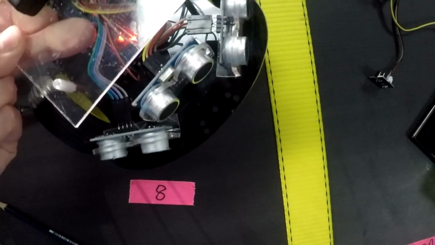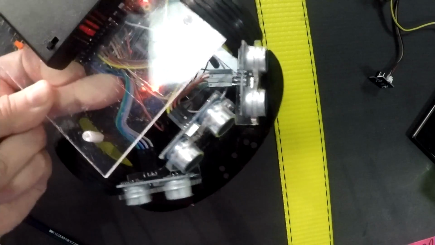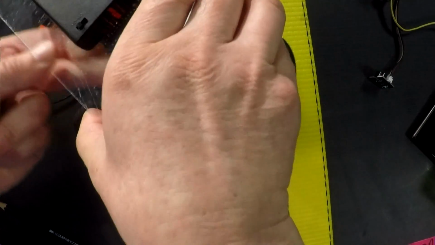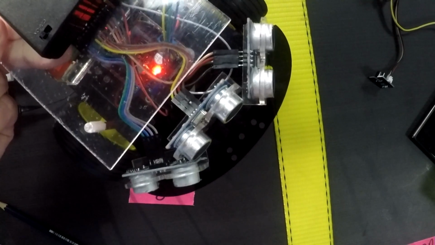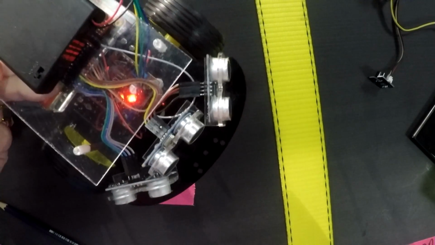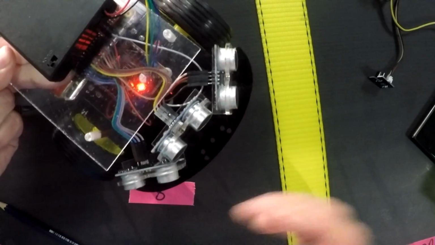And you'll see the motors. Can you see the motors? My hand's right in the way. So if I move my hand over to the right-hand sensor, you can see that it changes the motor direction. Right, center, right.